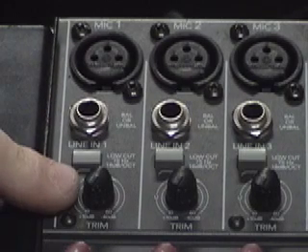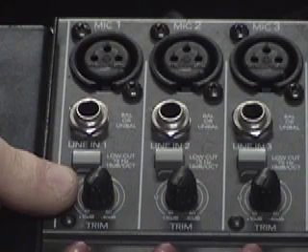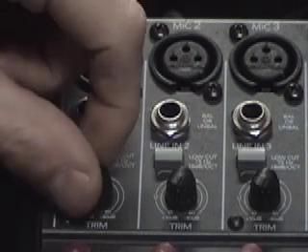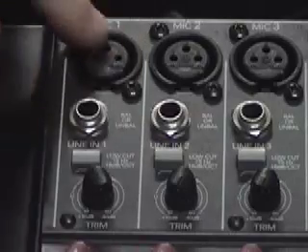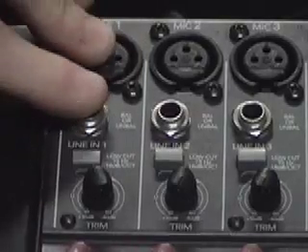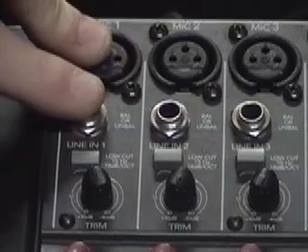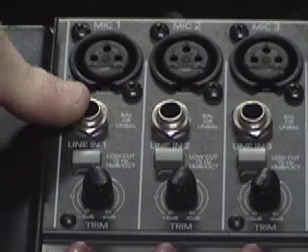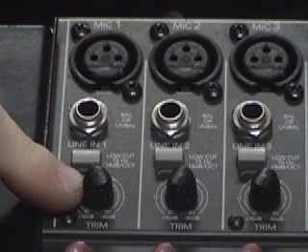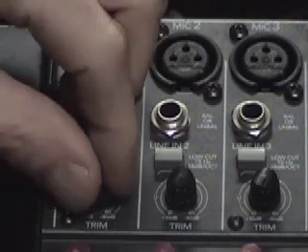Next, the gain, the trim knob. This is used to turn up and increase the level and basically match for the different sources of inputs. Microphones have different amounts of output gain, as do different line sources, CDs or iPods. So this is used basically to match it and gain it up to an acceptable level.